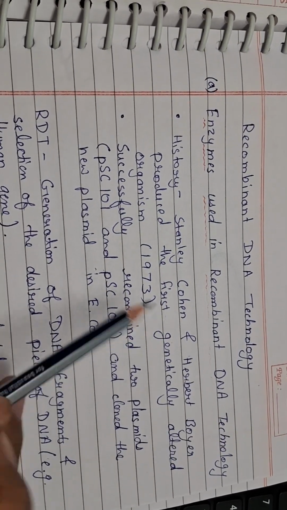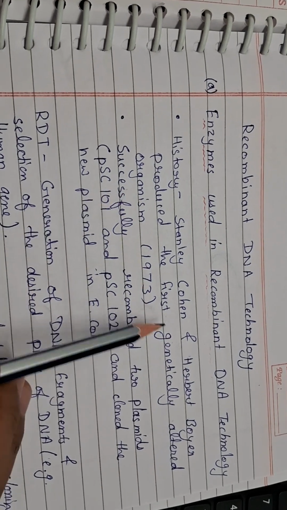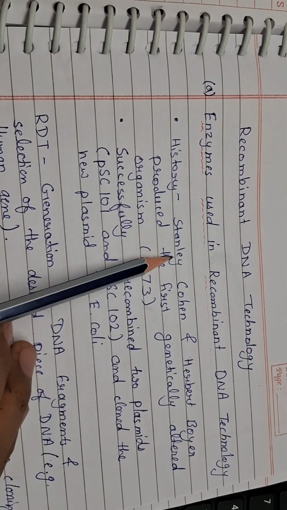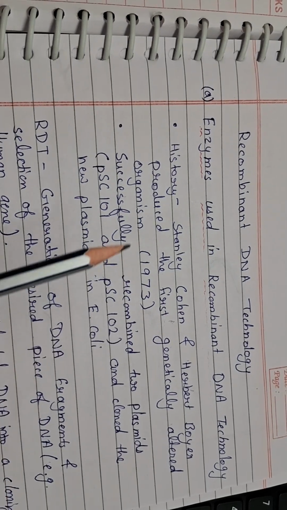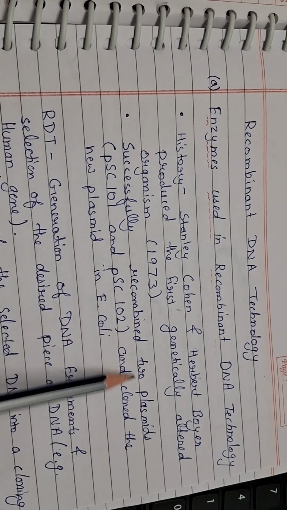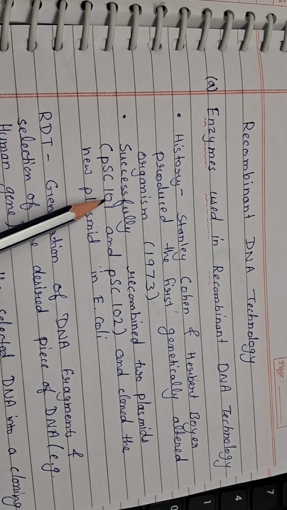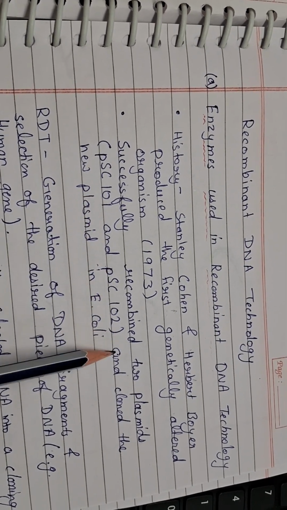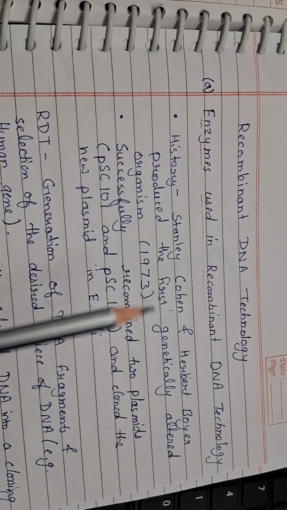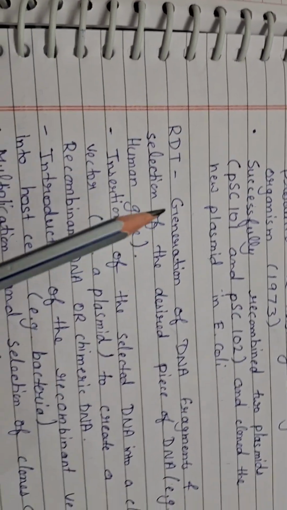Stanley Cohen and Herbert Boyer produced the first genetically altered organisms in 1973. They are the scientists who produced the first successfully recombinant plasmids, pSC101 and pSC102, and cloned in a new plasmid with EcoRI. So now we are going to talk about RDT.